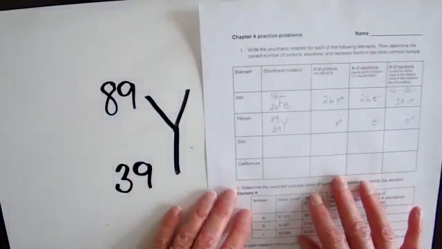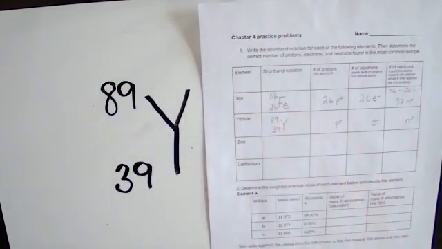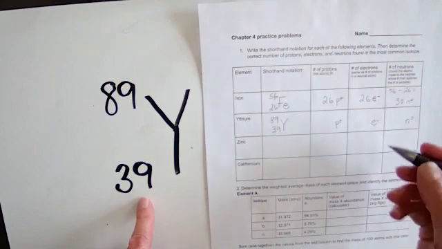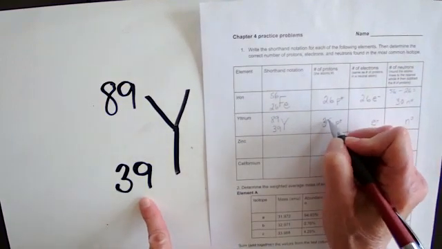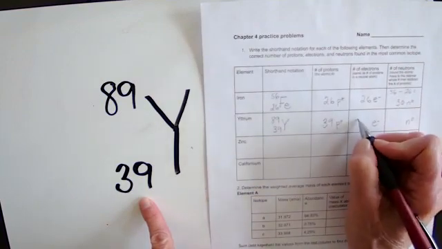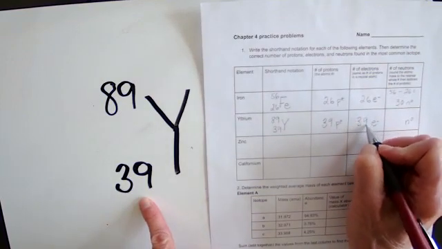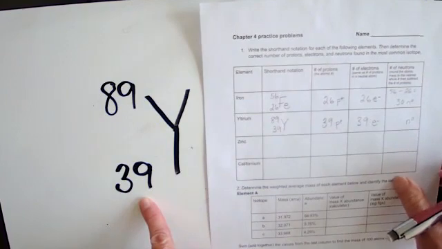You should have that in your worksheet or on the work that you're doing for submitting here. Now for protons, we know that the atomic number is the number of protons, so that's 39. For electrons, same as the number of protons when we have a neutral atom, so also 39.